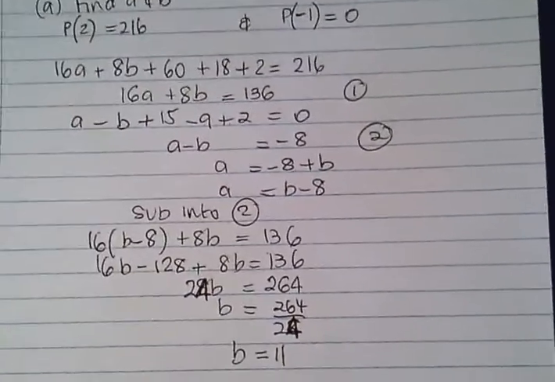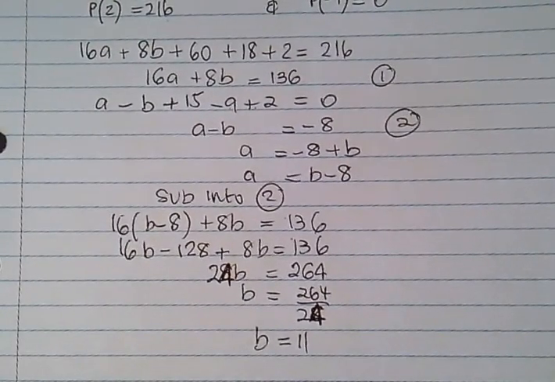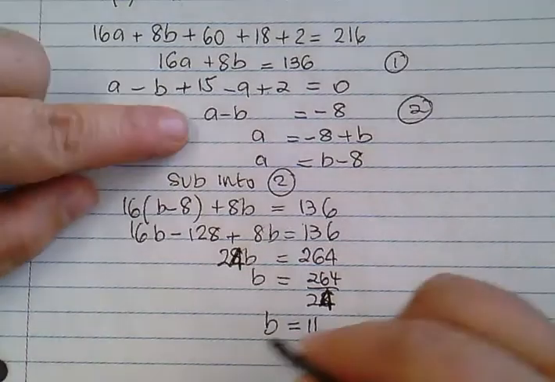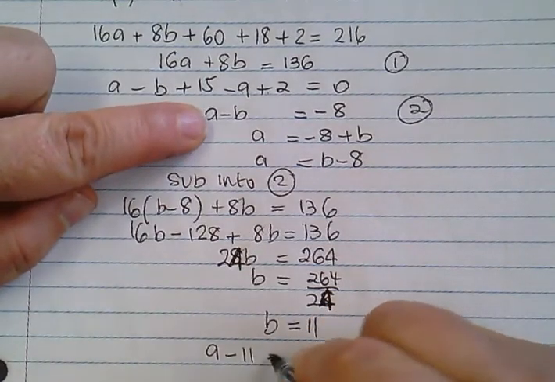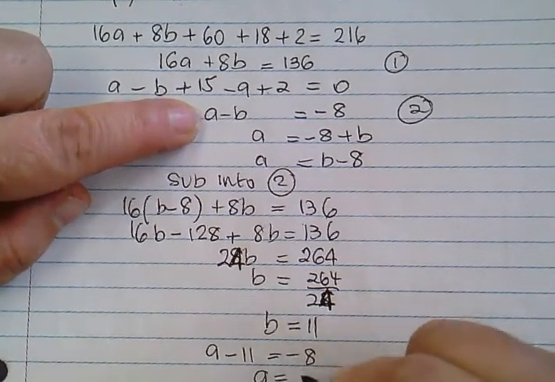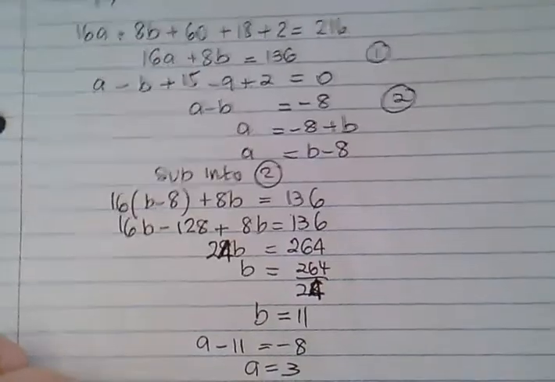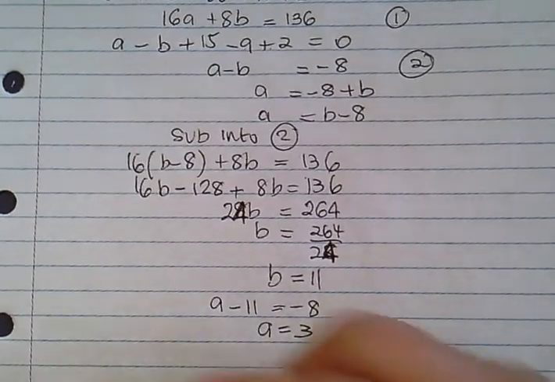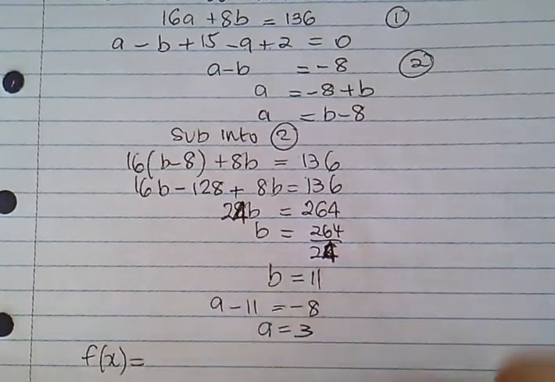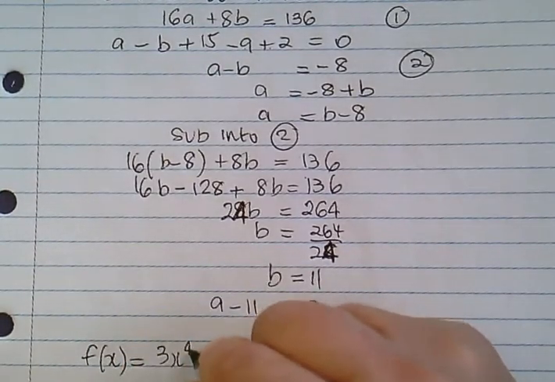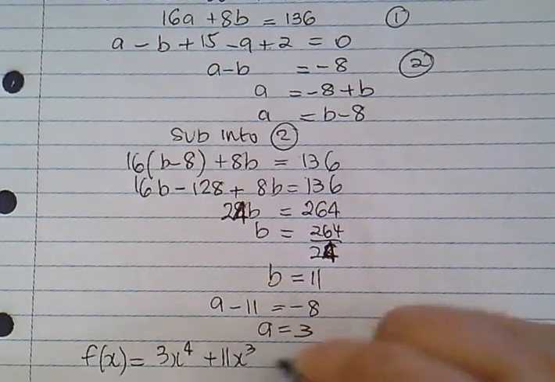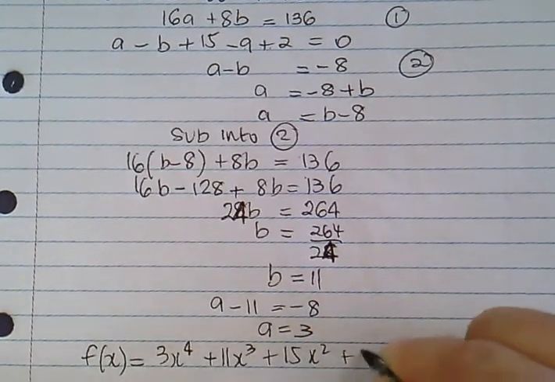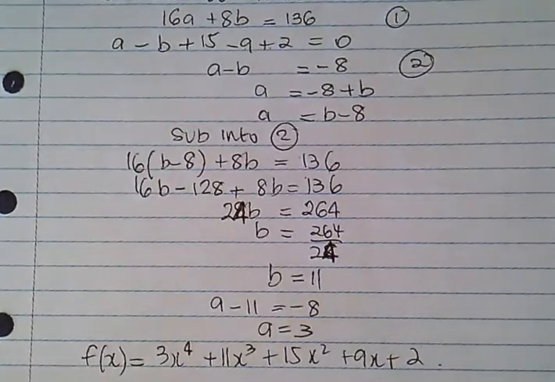But the next part of the question, worked out what a is. a take away 11 is negative 8, therefore a is negative 8 plus 11, which is 3. So we've got that b is 11, a is 3, therefore your function of x is 3x to the 4 plus 11x cubed plus 15x squared plus 9x plus 2.